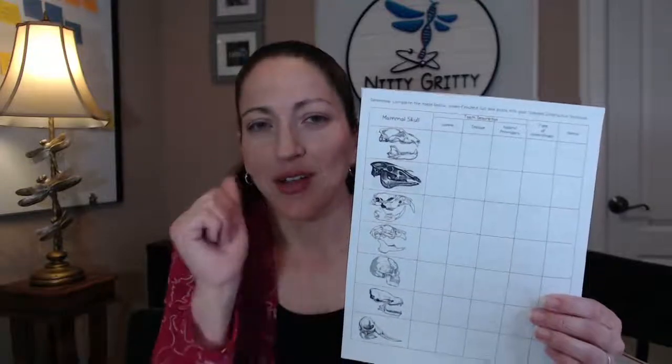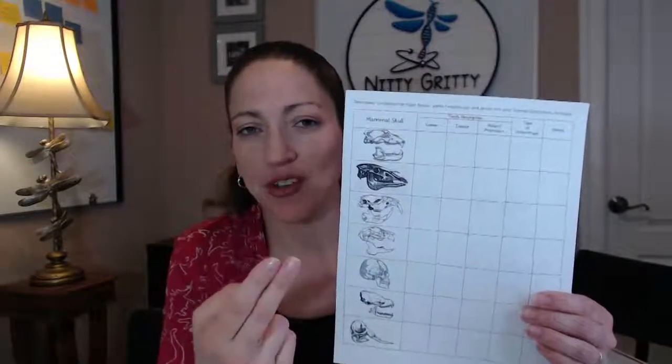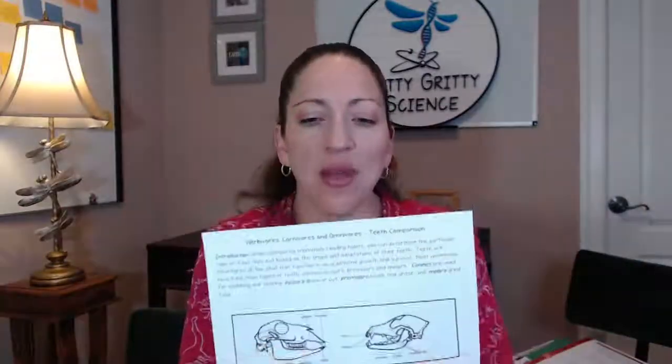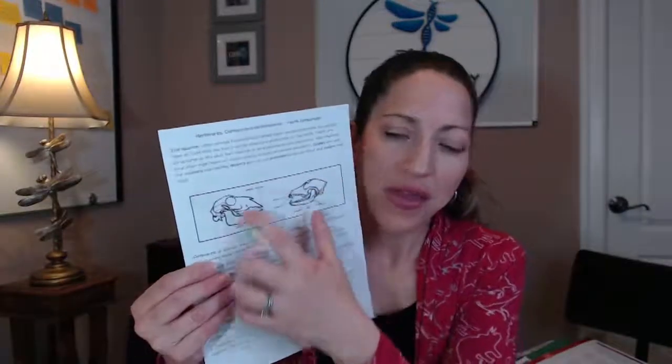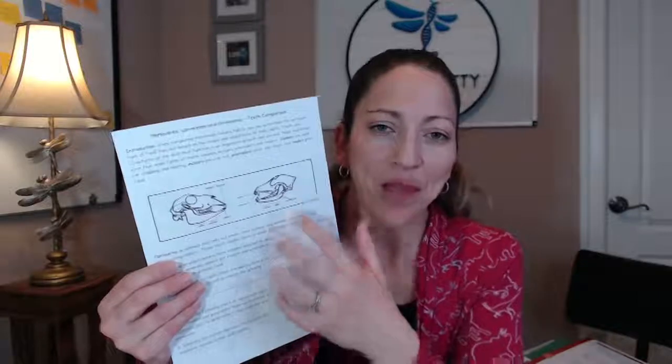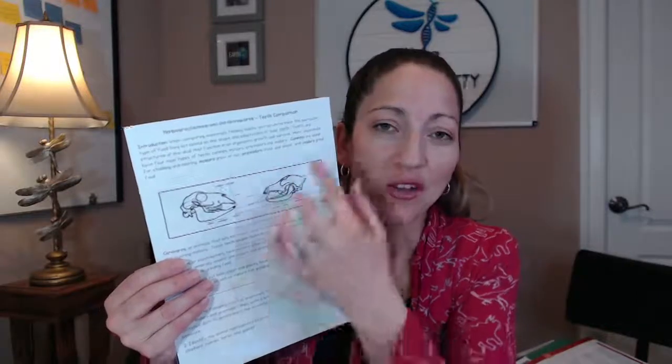Carnivores, herbivores, or omnivores. So I've given you this sheet. If you need some help reading it, go ahead and ask a parent for help. But it's going to give you tips on different types of teeth and how we use those teeth, I should say, to break down and chew certain types of foods.